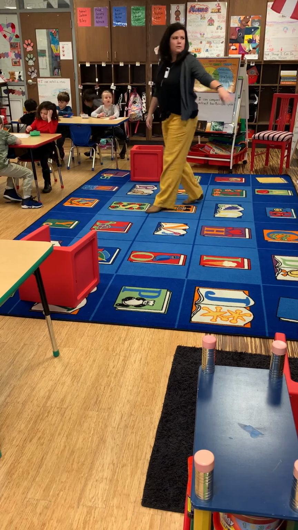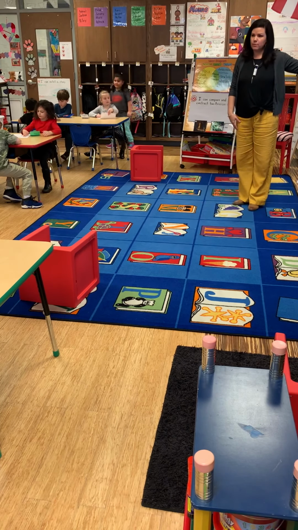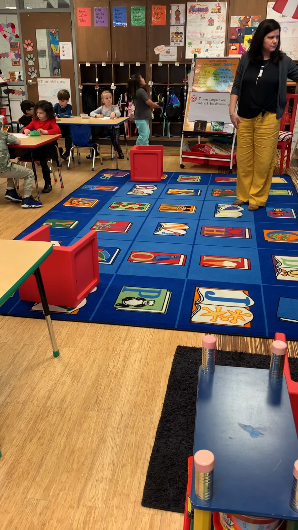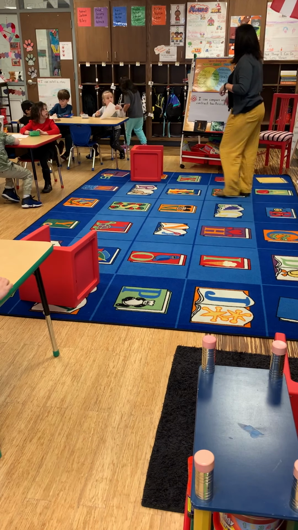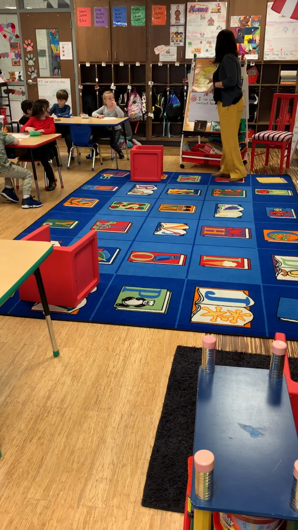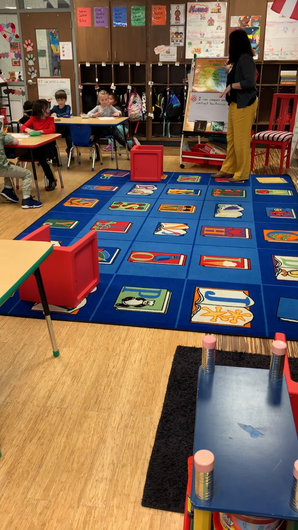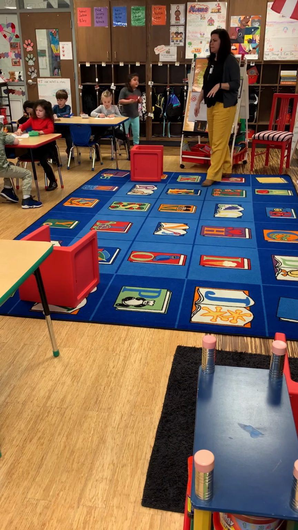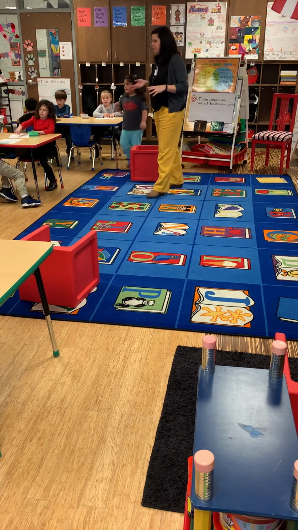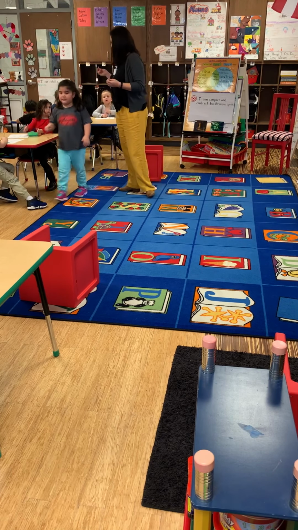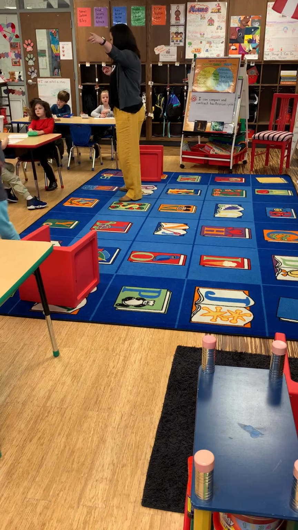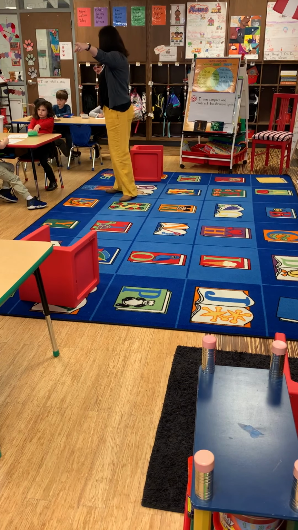On the word wall. Do you have the Liberty Bell? It's right here on this side. It's in the yellow. The Statue of Liberty is in the blue circle. Where else can you look in our classroom to figure out how to spell something? On the ABCs. On the word wall.